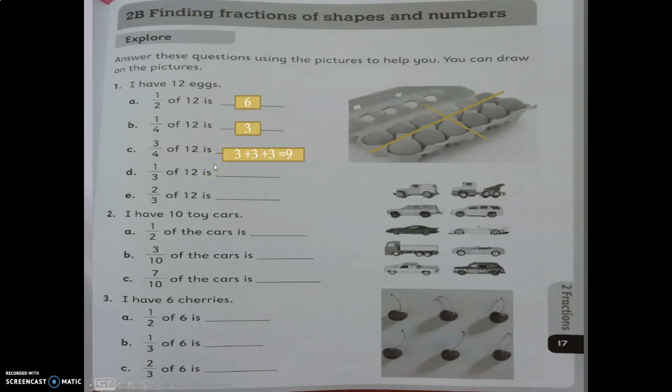Let's go to number D. 1/3 or 1 out of 3 of the 12 eggs is, okay, you can divide 12 by 3. 12 divided by 3 equals, what multiplied by 3 gives you 12? Or you can also cut your egg tray into 3 equal parts. How did you know they should be 3 equal parts? If you look at the denominator. So we have 2 choices, whether to divide 12 by 3 or put the 12 eggs into 3 equal parts.